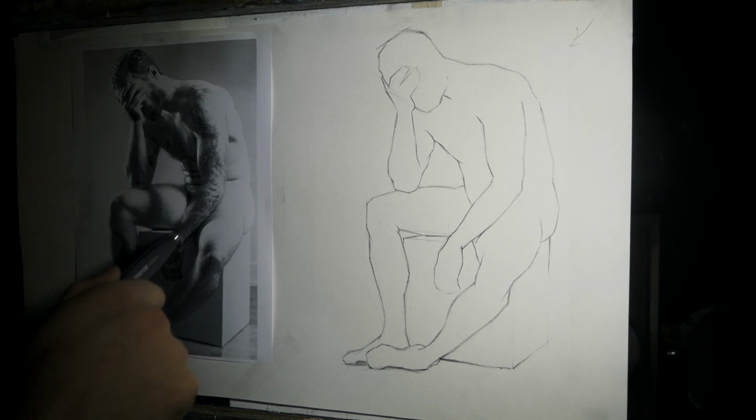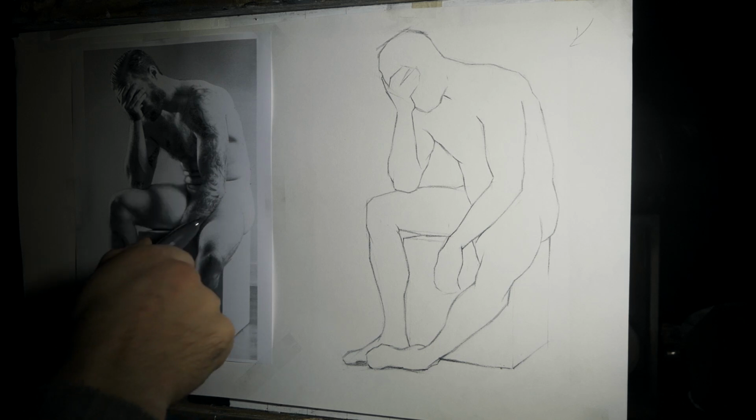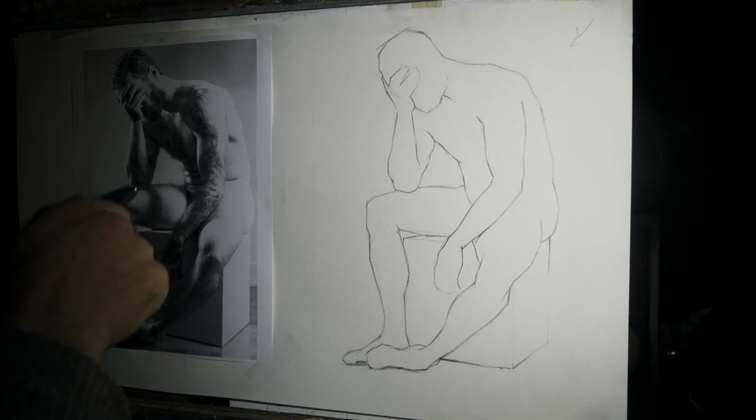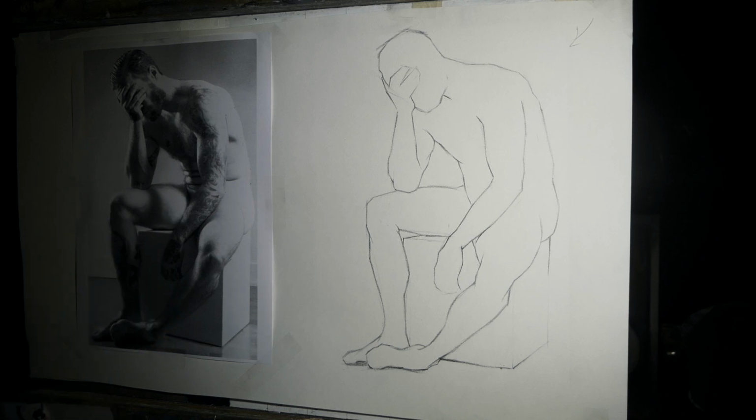You can see there are some interesting cast shadows, so this arm is casting a shadow down that leg. There's a little bit of a shadow cast here as well, casting a shadow across the thigh from that left hand arm. So these are called cast shadows.